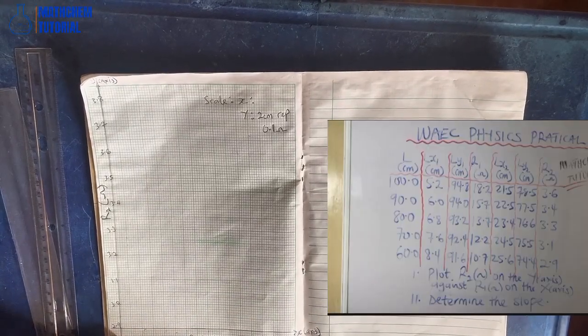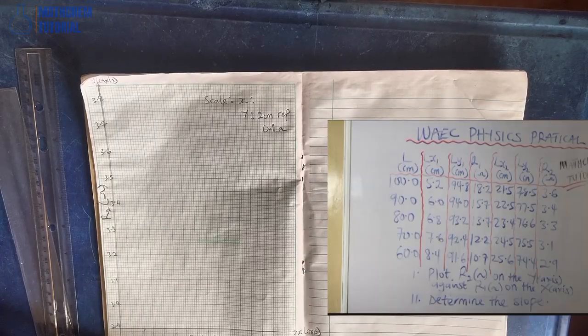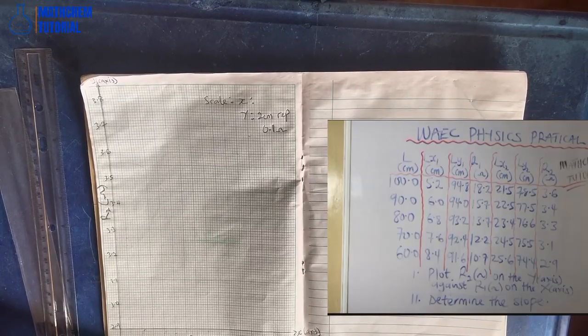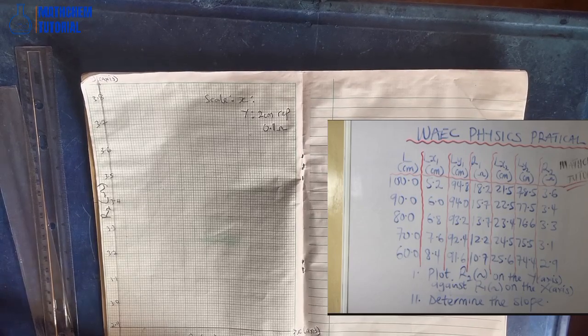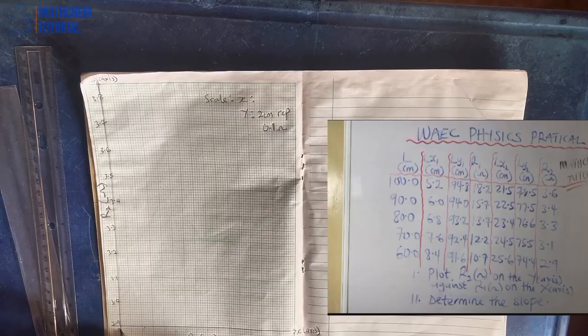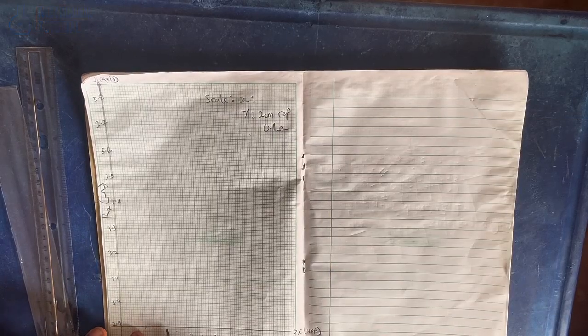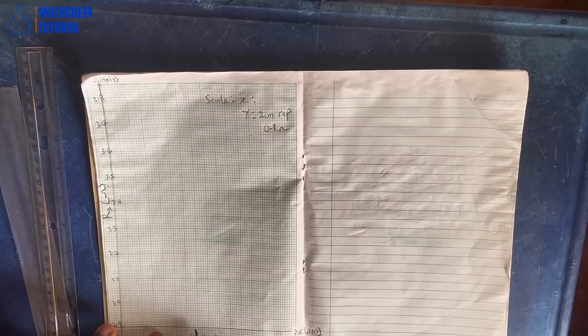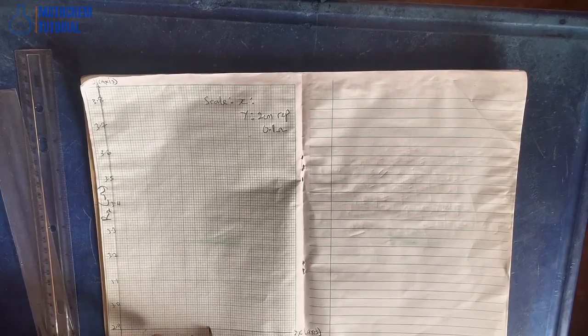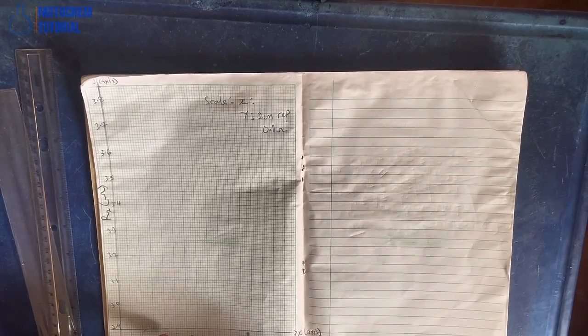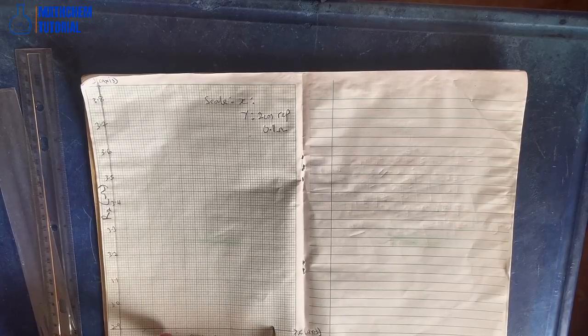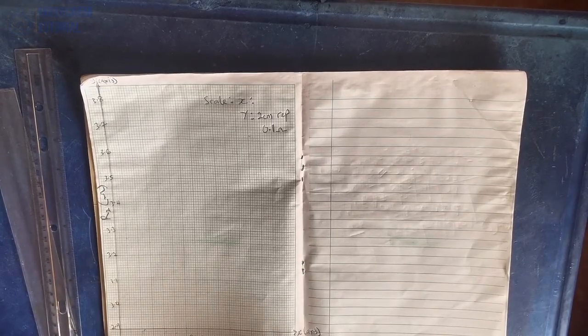Since the lowest value I have is 10.7, and the biggest value I have is 18.2, the best thing for me to do is take it from 10, 11, 12, 13, 14, 15, 16, 17, 18.